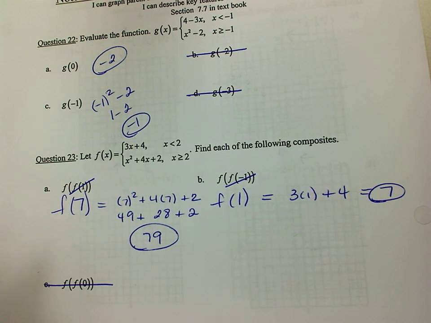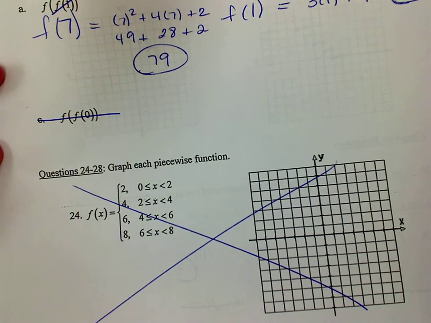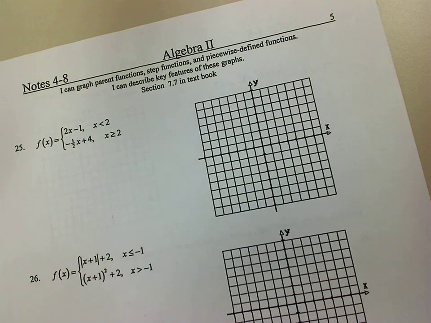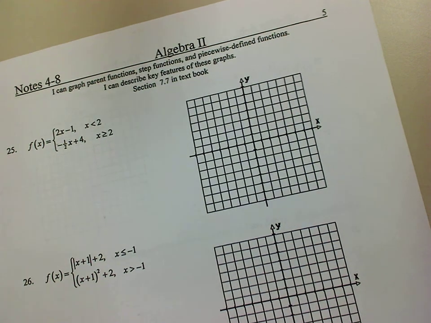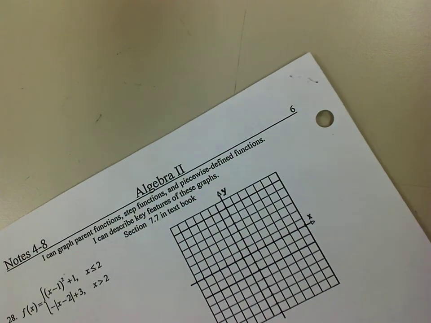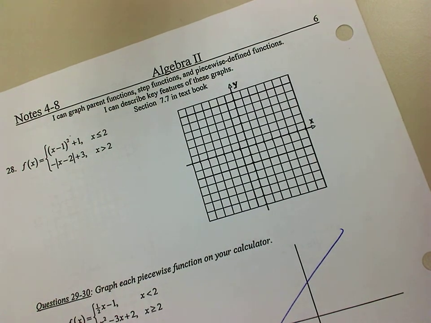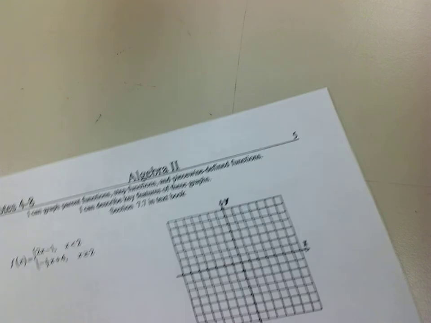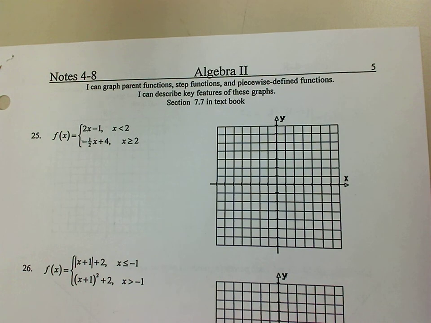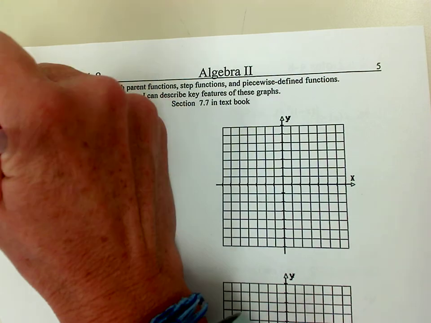All right, so I'm not doing E, and I'm not doing 24, so that brings us to page 5. And actually, if I turn it over to page 6, I'm not going to do 29 or 30. And I'm not going to do 25 either.